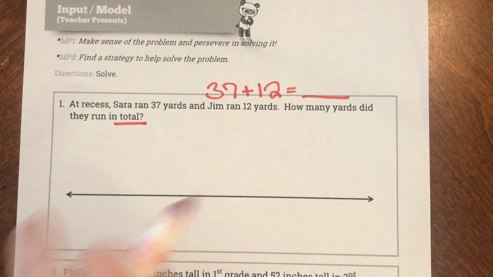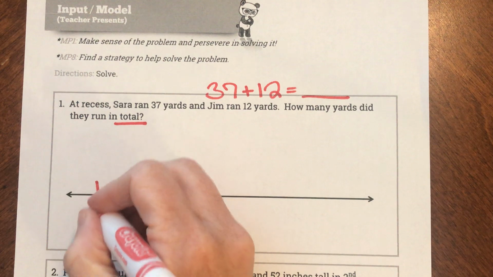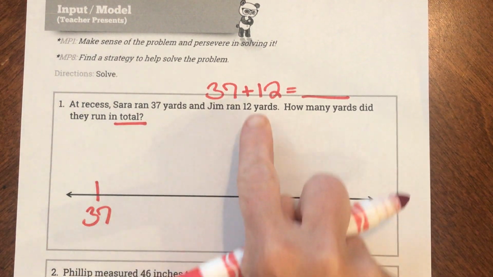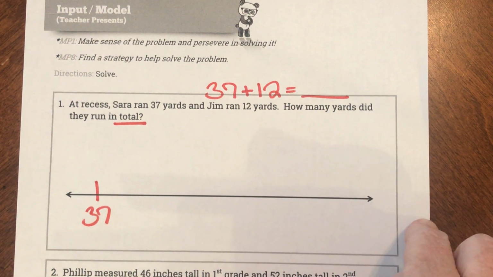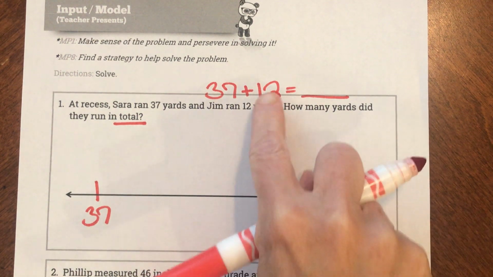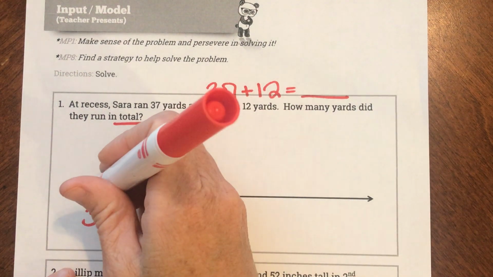Okay, because it's an addition problem, I'm going to start on this side with the 37 because I need to count on. So I need room to count on. Now I need to count on 12. So I could do this 2 different ways. I could count individually on 12.